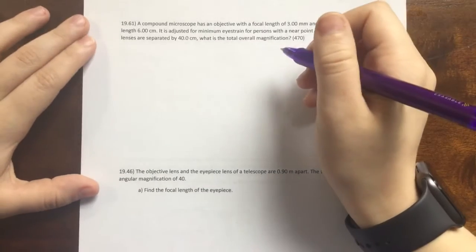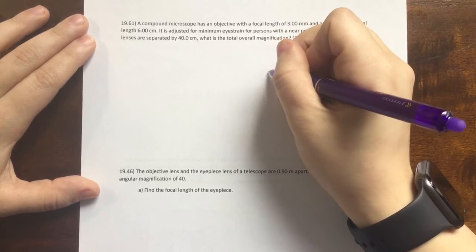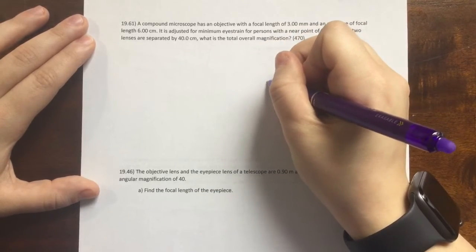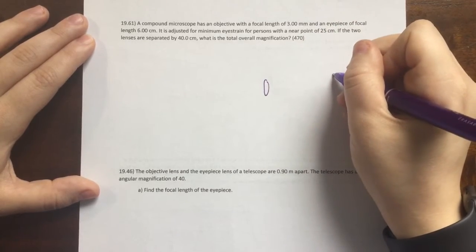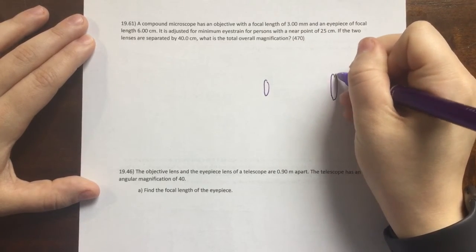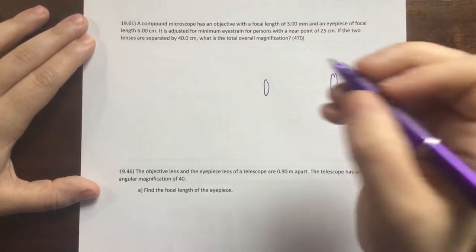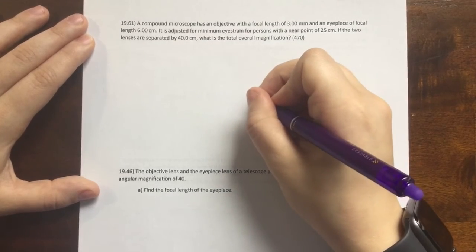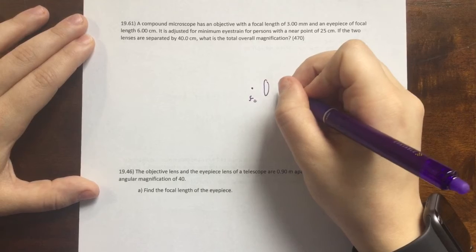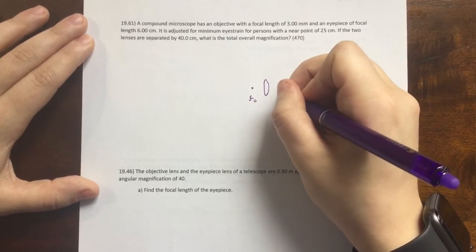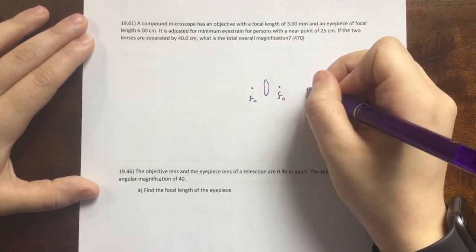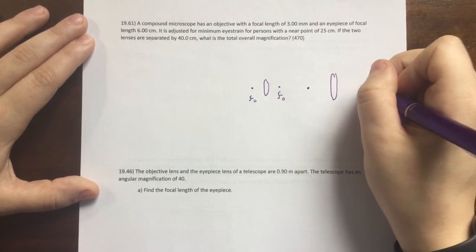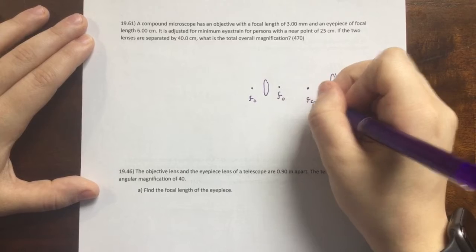Let's draw it out. We have our objective and our eyepiece. FO, FO, our eyepiece is FE.